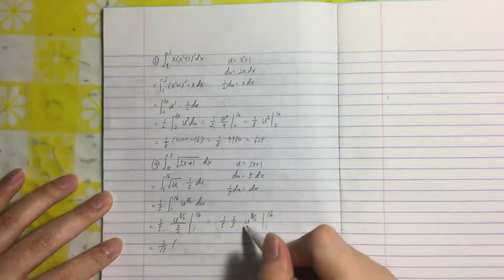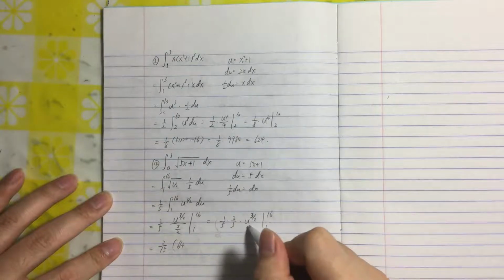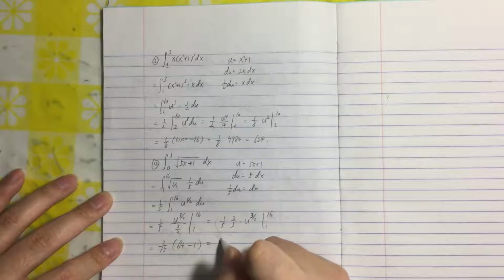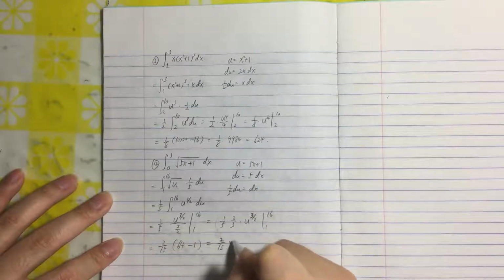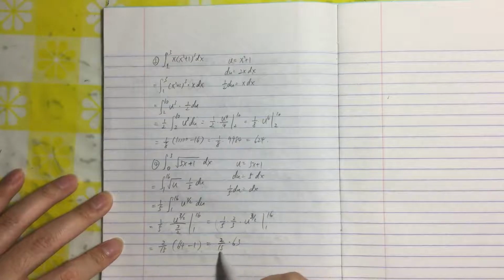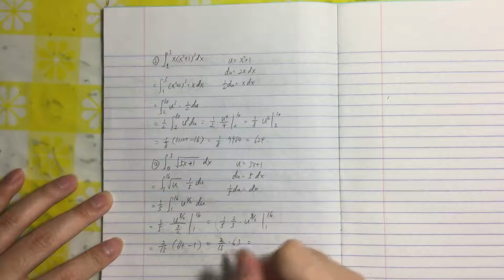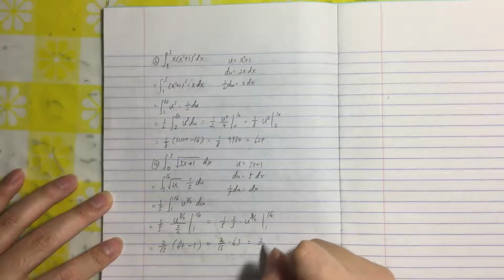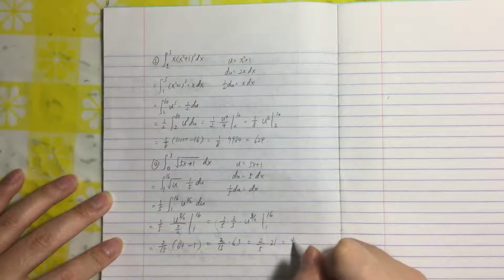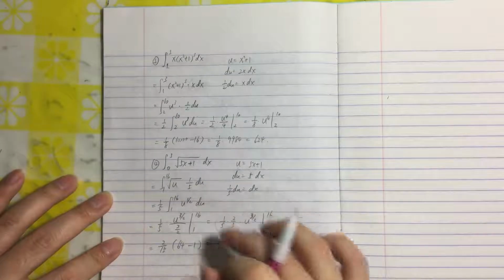If I plug in 16, 16 raised to 3 halves is 64. If I plug in 1, 1 raised to any power is 1. I get 2 over 15 times 63. Then for 63 and 15, I can divide both of them by 3. I get 2 over 5 times 21. 2 times 21 is 42. So the final answer is 42 over 5. That's the answer to this integral.